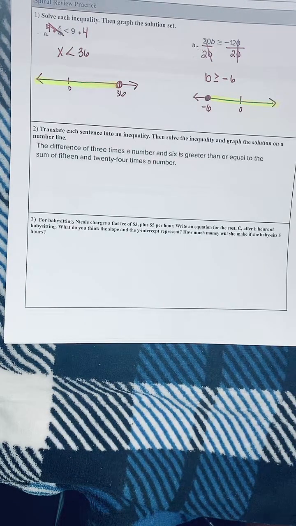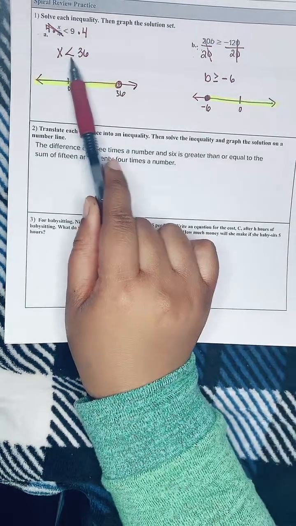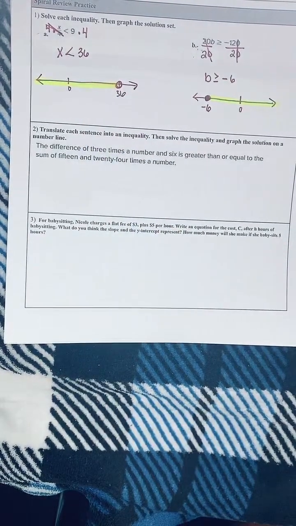Oh, good. So we leave the circle open if it's less than or greater than? Yes, that is exactly right, because we don't include the number if it doesn't have that equal sign underneath. Good. So 3x minus 6. 3n minus 6. Perfect, you guys.